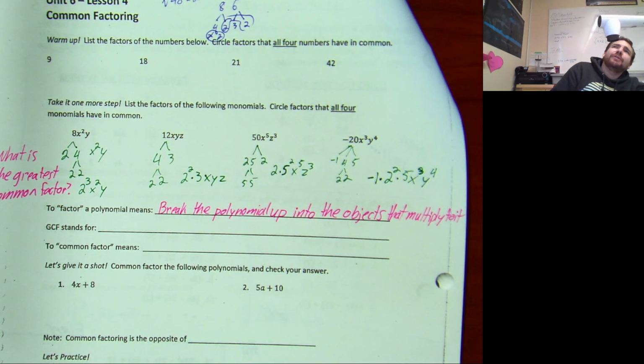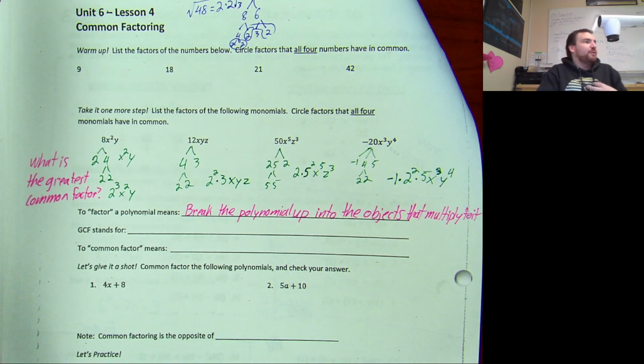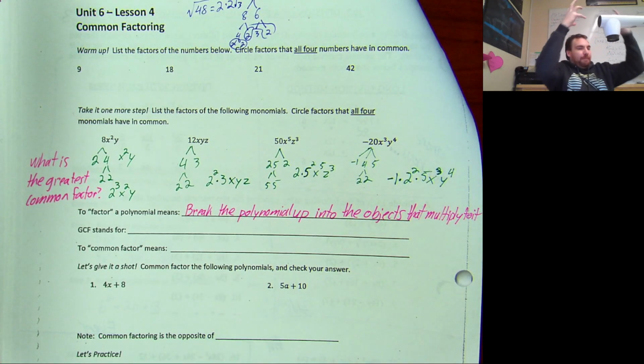This is looking a little blurry. Why is that? Because it's not necessarily just numbers. There are going to be variables. I'm talking about mathematical objects. Some of them will be numbers, some will be variables, and some will be full expressions. But to factor a polynomial means we break it down into the things that multiply to give us our polynomial.